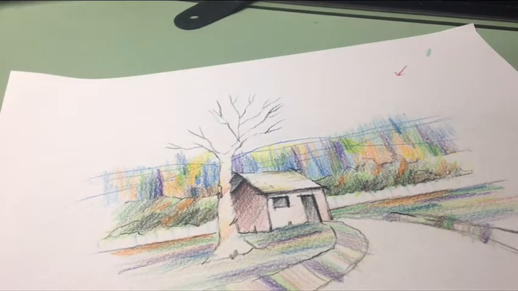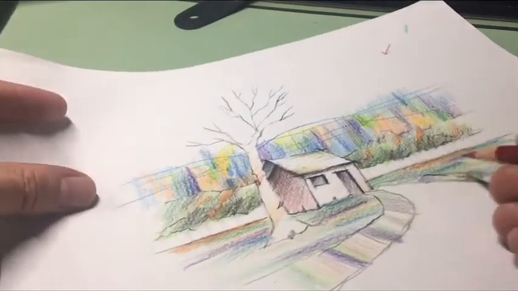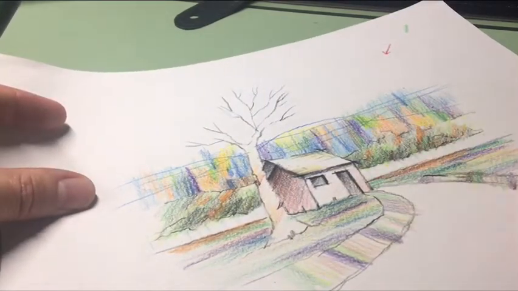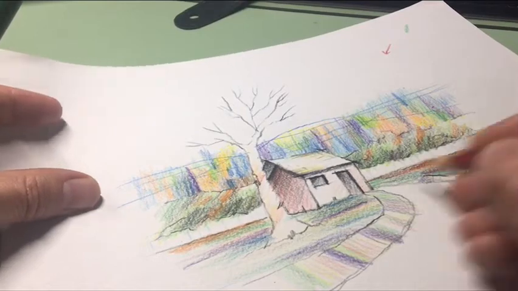Okay, so then, let's see, I want a couple splashes of red here and there.